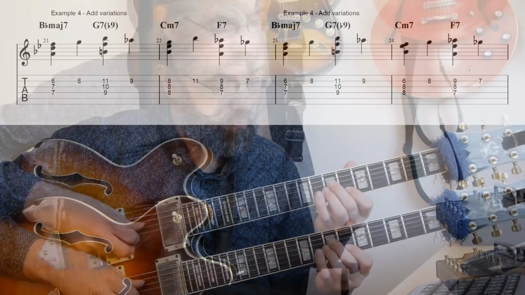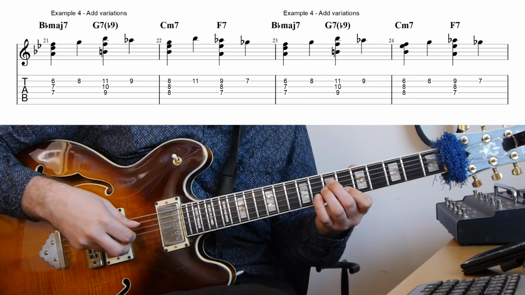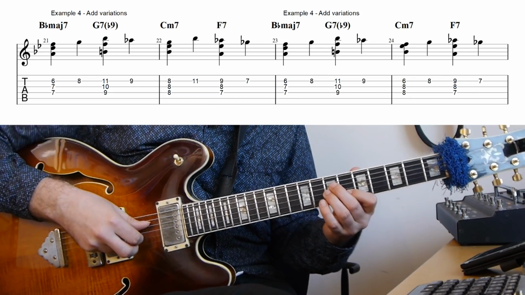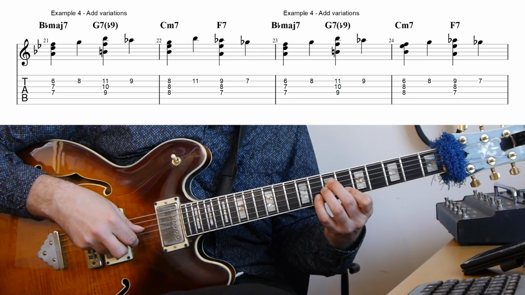The first way you want to make variations with your rootless voicings is to change the top note melody. So for the B flat major 7, we're just going to use notes that are close by in the scale that will work with the chord. And for the B flat, probably just mostly going to be the G right now.